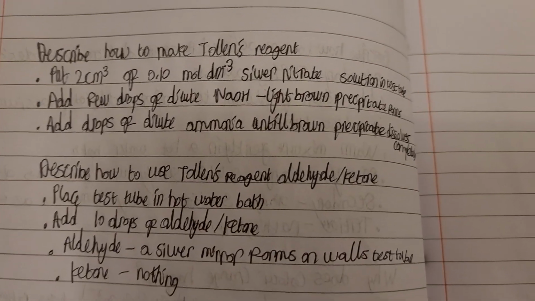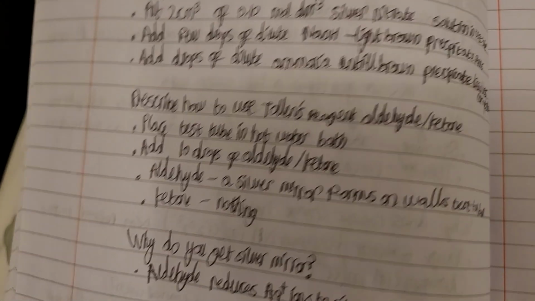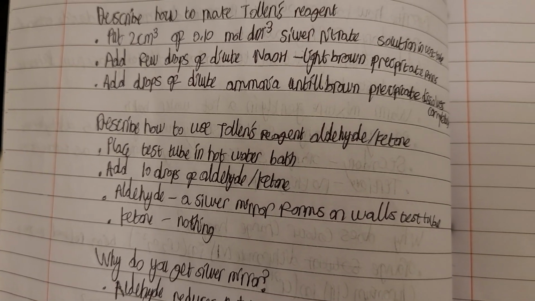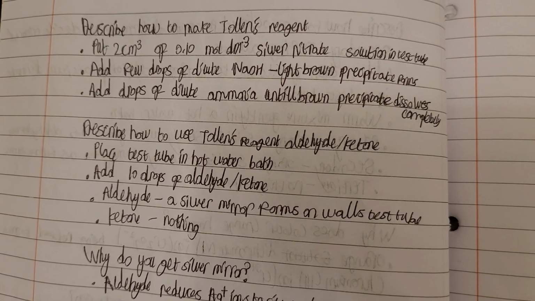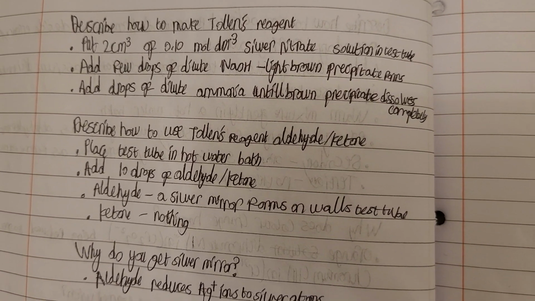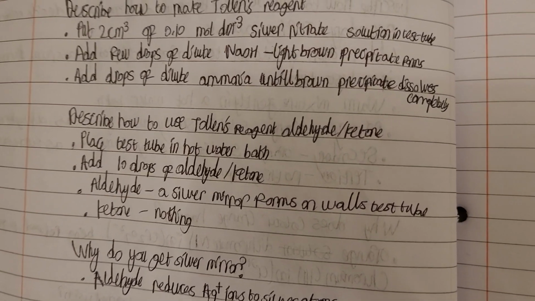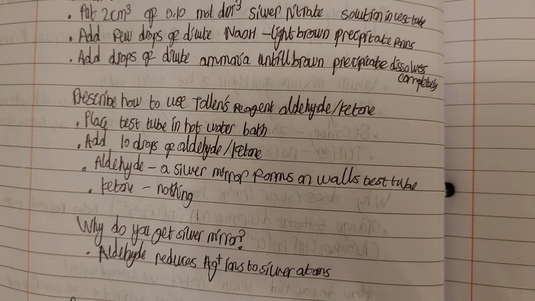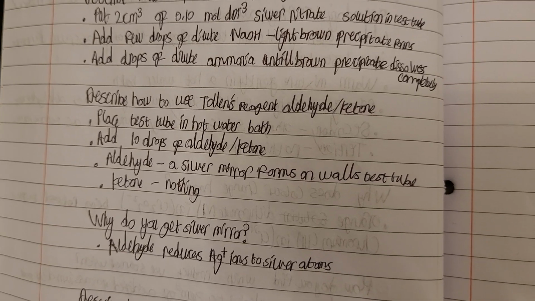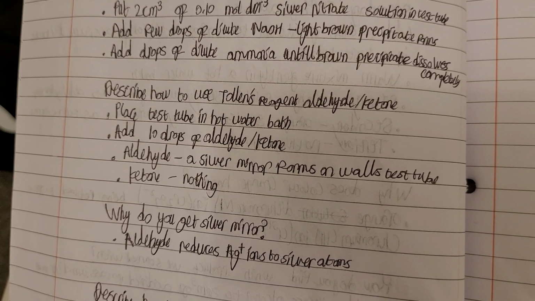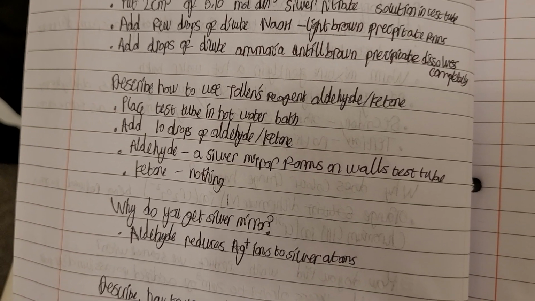Describe how to make Tollens' reagent. Put 2 centimeters cubed of 0.10 mol dm-3 silver nitrate solution in a test tube. Add a few drops of dilute sodium hydroxide. When we add the few drops of dilute NaOH, a light brown precipitate forms. Then add drops of dilute ammonia until the brown precipitate dissolves completely. So that's how you make Tollens' reagent.